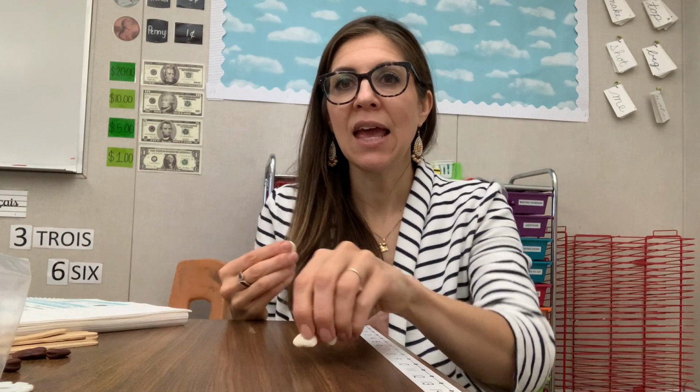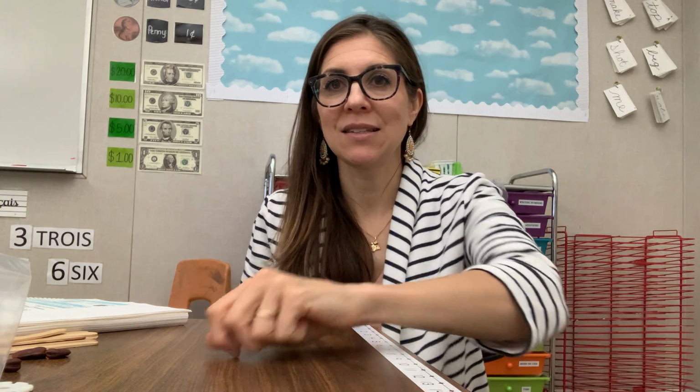Okay, so now that we've done it with tally marks, we're gonna look at it with beans. Let's look at our beans. If I put this over here, how many beans do we have? 2 beans, very good. If I do this, how many beans do we have? 3 beans, right? 3, good job. If I do this, how many beans do we have? 1, good job. If I do this, how many beans do we have?